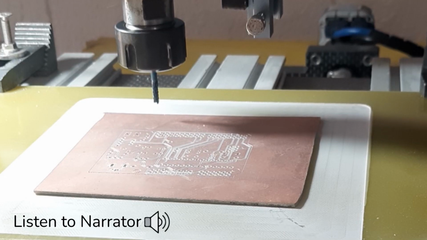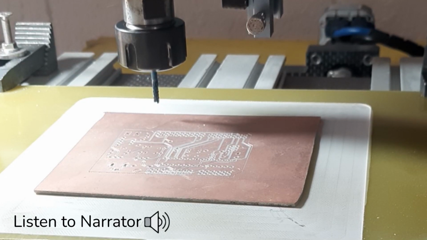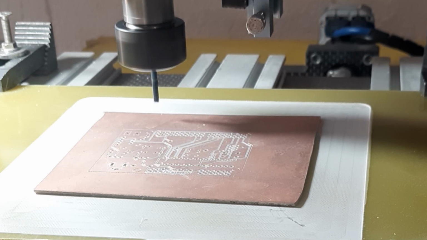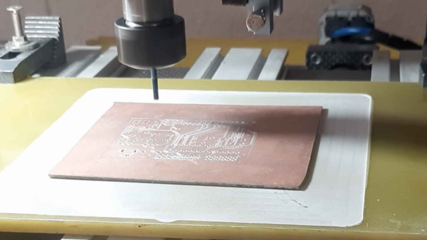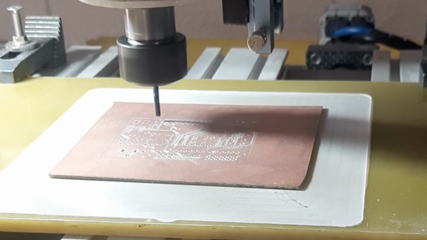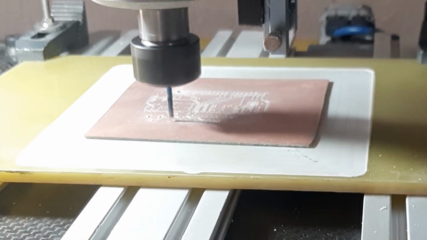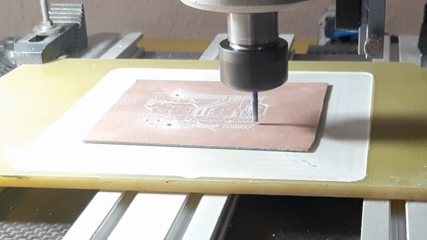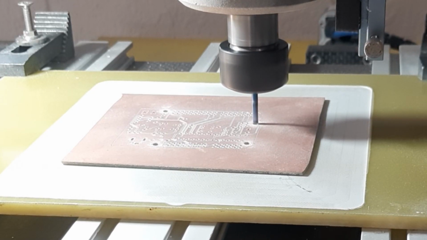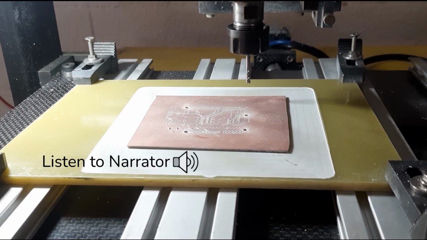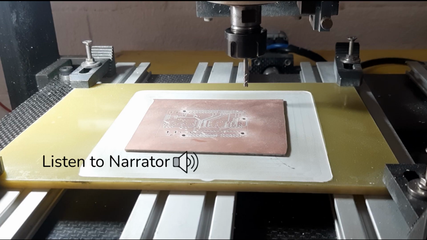The next operation is the non-plated through holes with the 3 mm width. The next operation is the drilling of the alignment holes with a 4 mm bit.